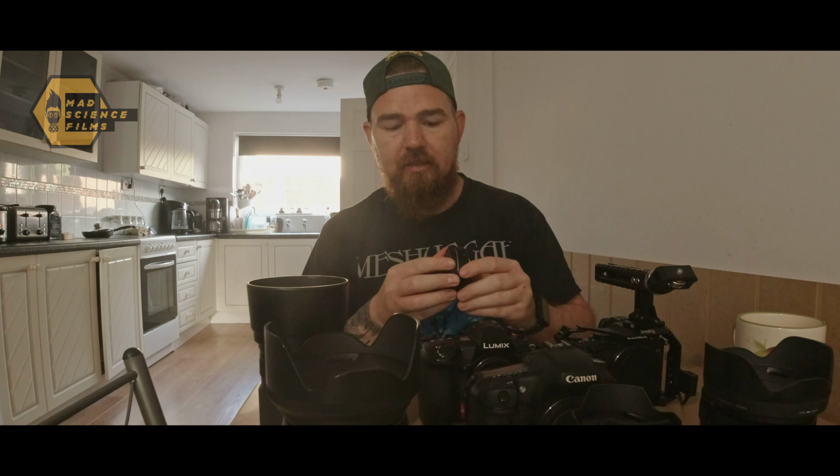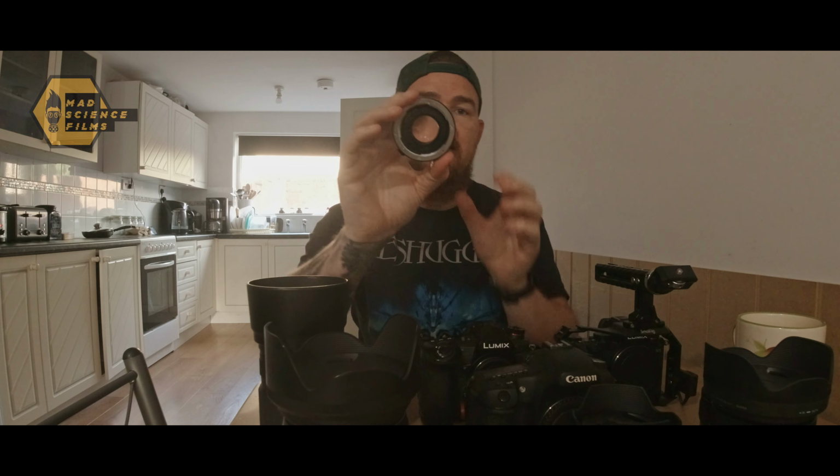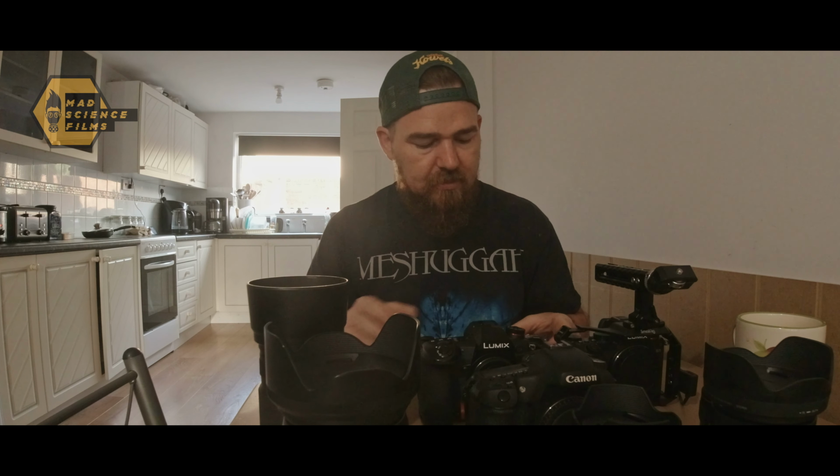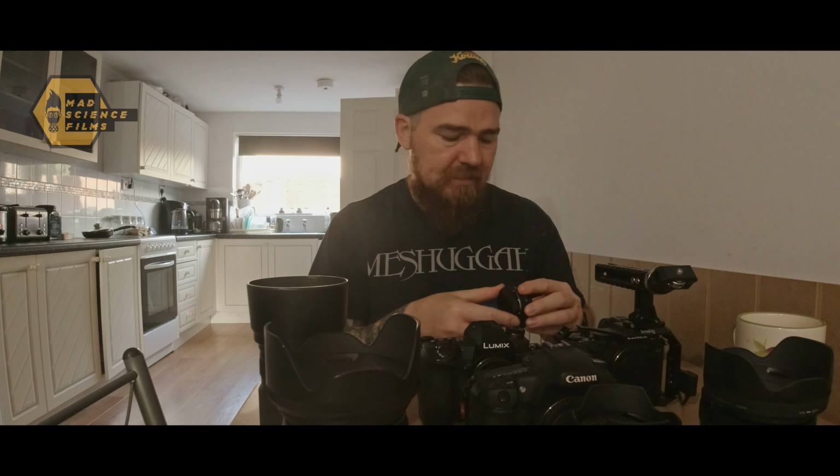Now, I've got two adapters here. I've got one adapter for the Micro Four Thirds system, and this is a speed booster, and you know it's a speed booster because there's glass in the middle. This gives me the ability to adapt Canon lenses to Micro Four Thirds bodies, which is amazing because you can get some crazy good results from that.